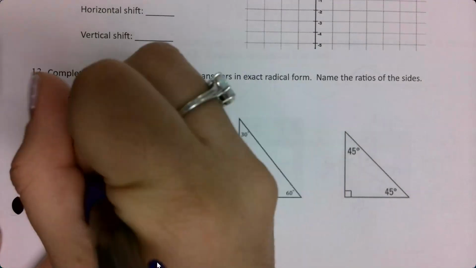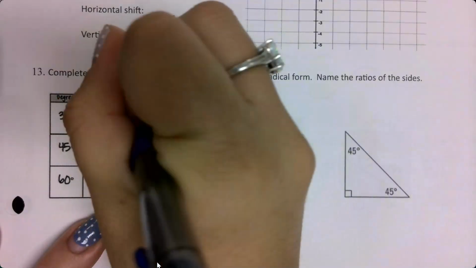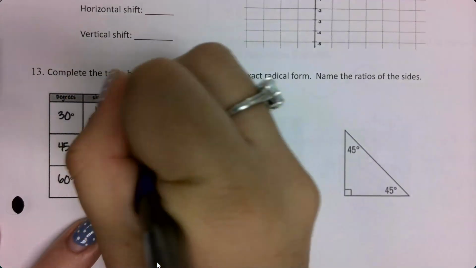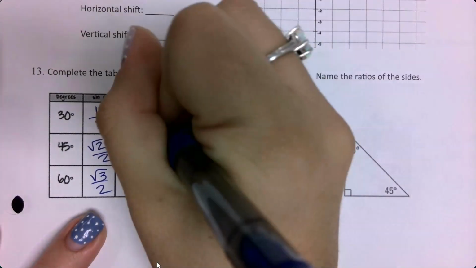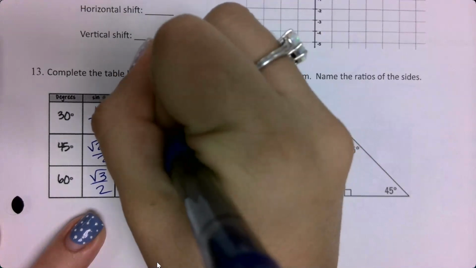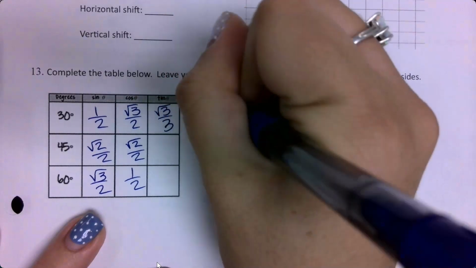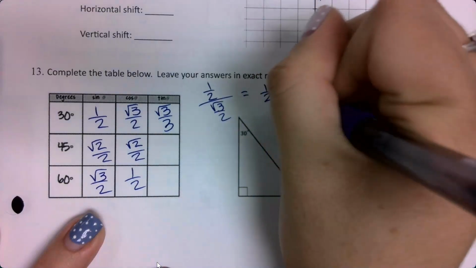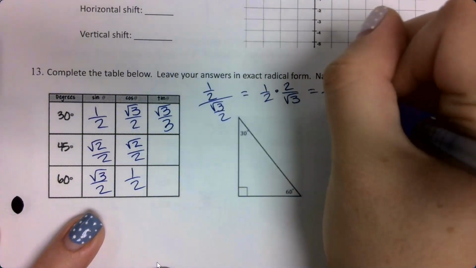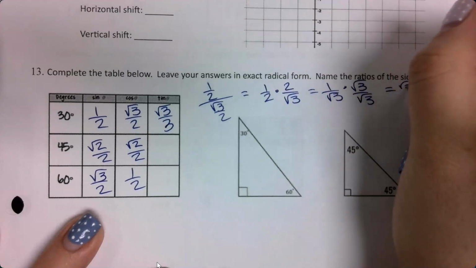So my values go 1 over 2, square root of 2 over 2, square root of 3 over 2. Cosine goes backwards, so it's square root of 3 over 2, square root of 2 over 2, 1/2. Tangent takes sine and divides by cosine, so this one is square root of 3 over 3, because that's really doing 1/2 divided by square root of 3 over 2, which I could rewrite as 1/2 times 2 over square root of 3, which simplifies to 1 over square root of 3, and then I would want to rationalize my denominator, which gets me square root of 3 over 3.